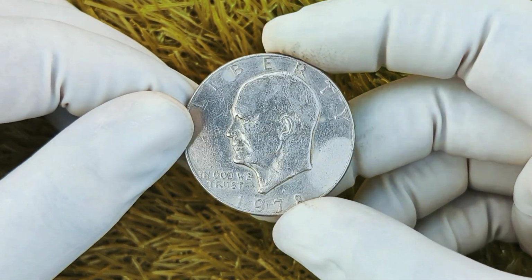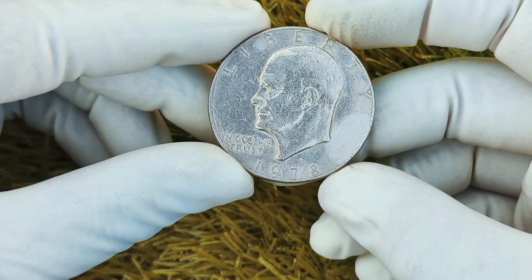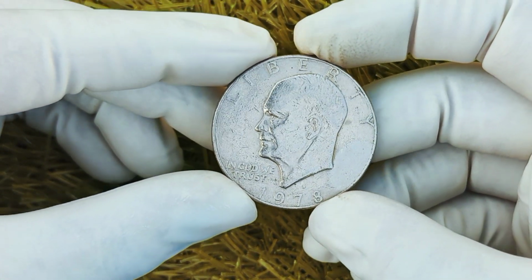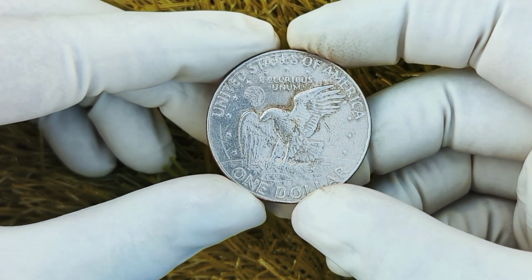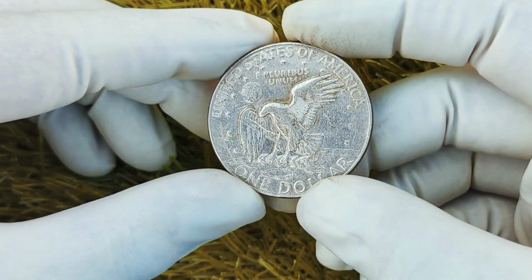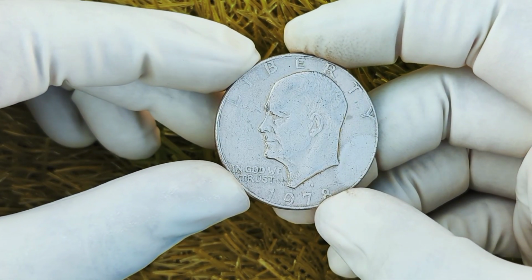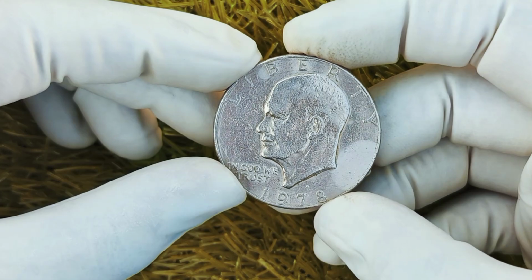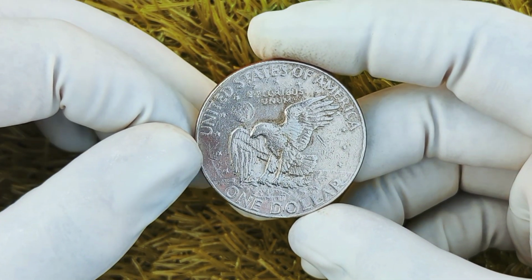Planchet preparation: copper-nickel clad planchets were punched from large metal sheets and polished before being fed into the coin presses. Striking: the planchets were struck under high pressure to create a sharp, detailed impression of the design. Quality control: coins were inspected for defects, with any damaged or weakly struck coins being removed from circulation.